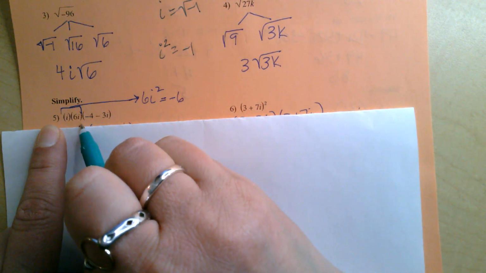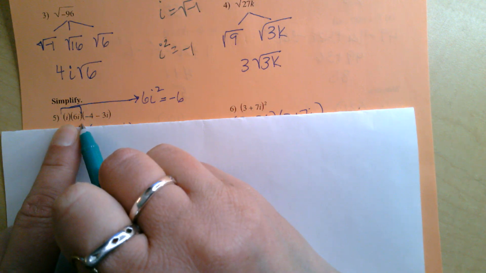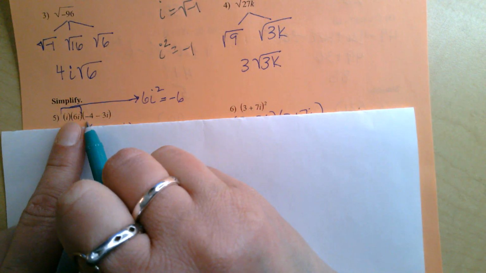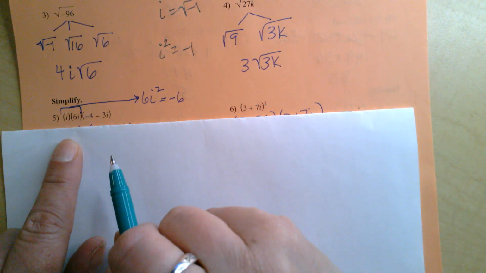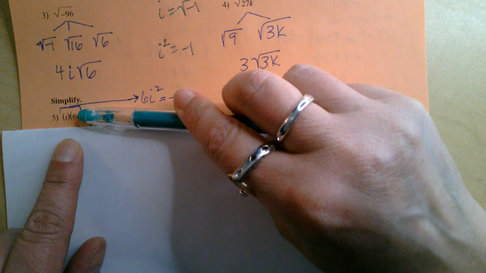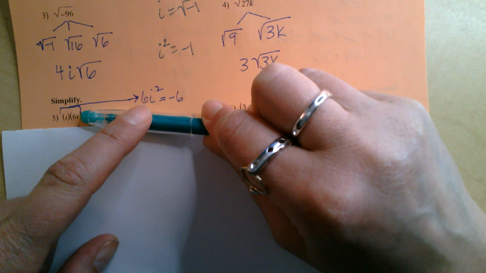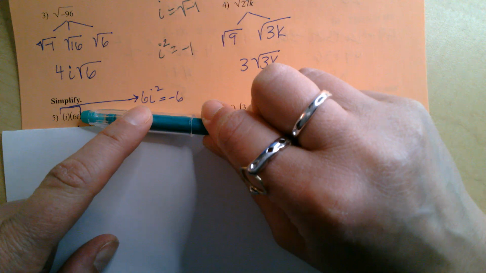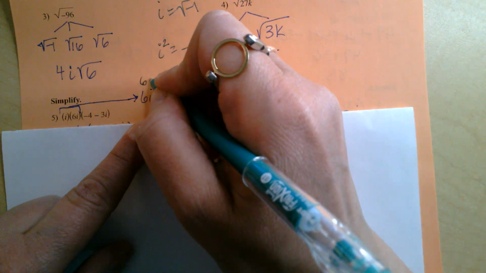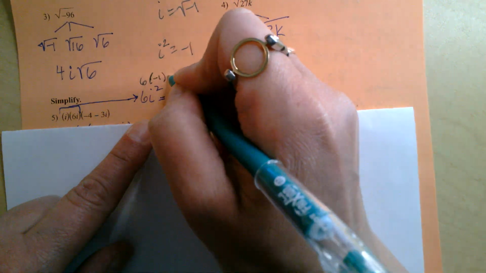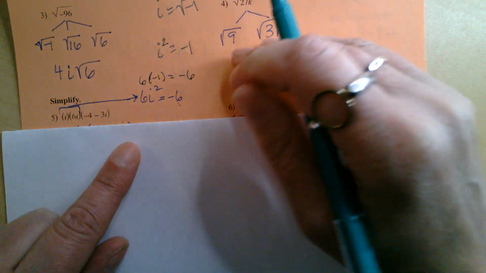Do you see how all of these parentheses are together? There's no addition or subtraction in between. There's no division sign. So this means multiplication. So I need to multiply all of this. The first thing that I multiplied is just that i times 6i. So i times 6i is 6i squared. This i squared is -1, so this was really 6 times -1, which gave us that -6. That's how I got that -6.